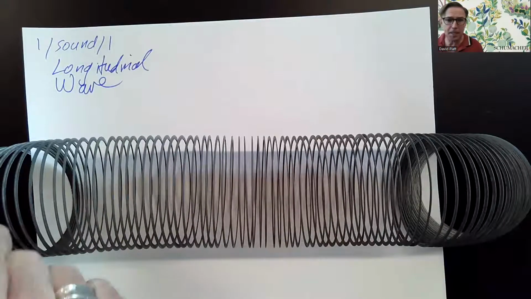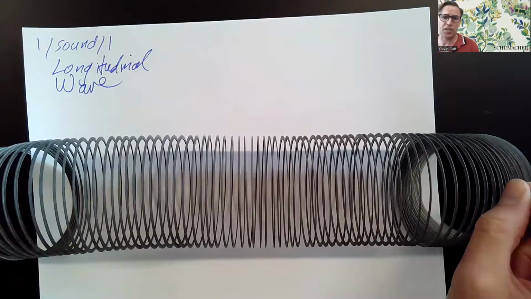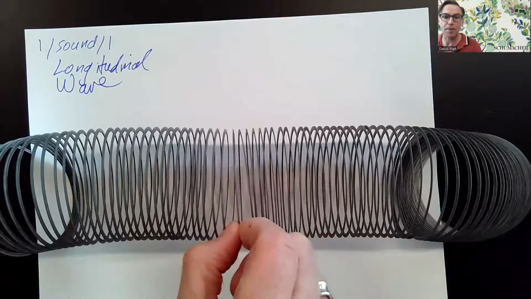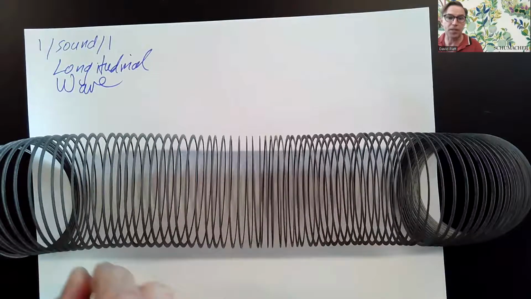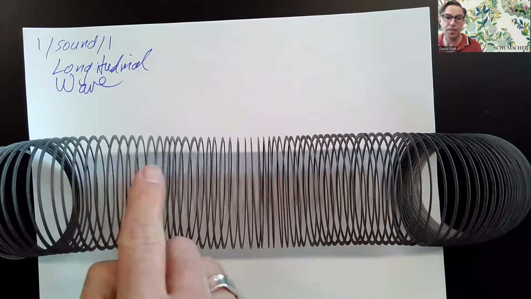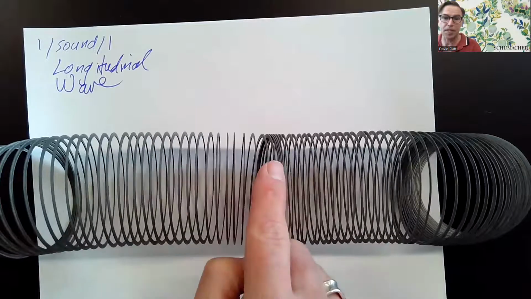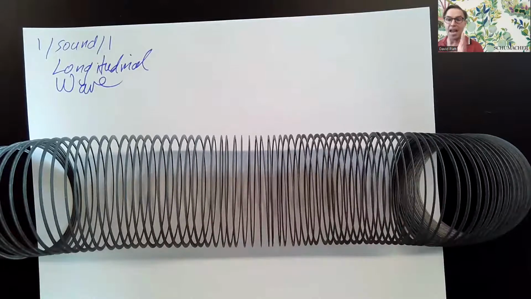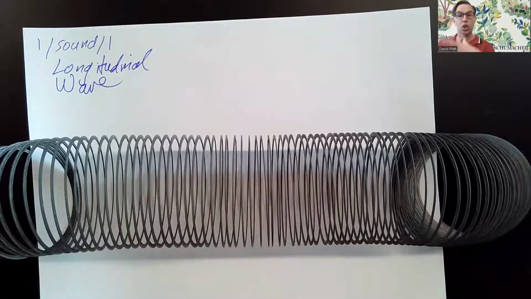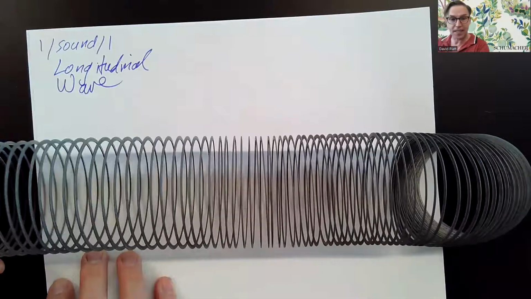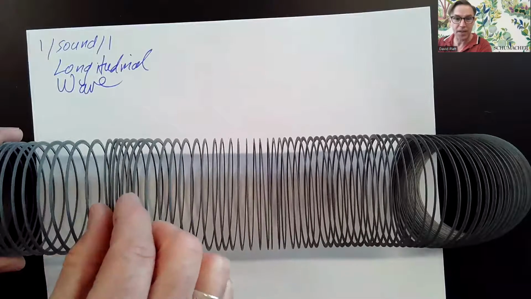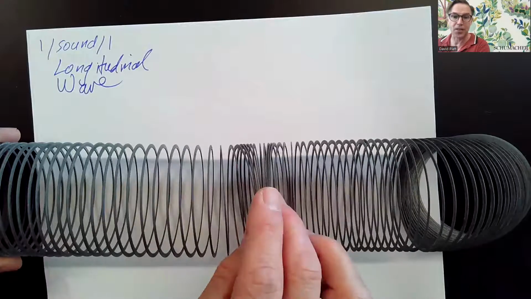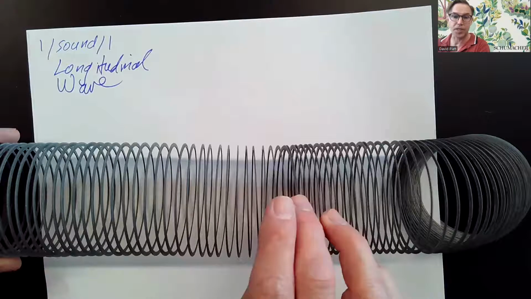But it's important to know that these pieces of metal that are here never make it over to the other end. In fact, these individual little pieces of metal just vibrate back and forth. First, this one vibrates, then it pushes this one, then it pushes the next one, and so on. And when I did this with a much longer slinky, you could even see that they got a little close together, and then they got farther apart, as the wave passed along.